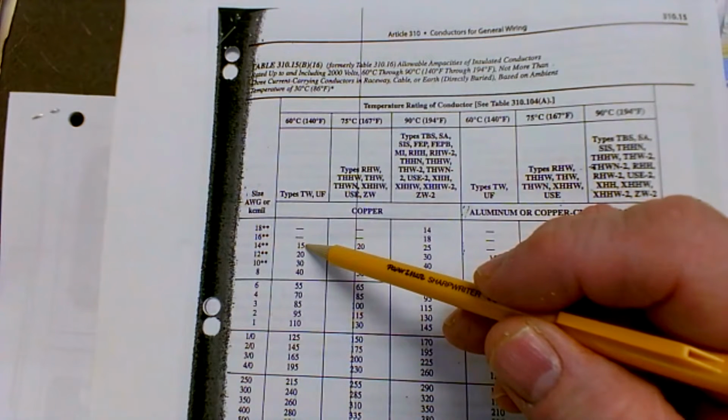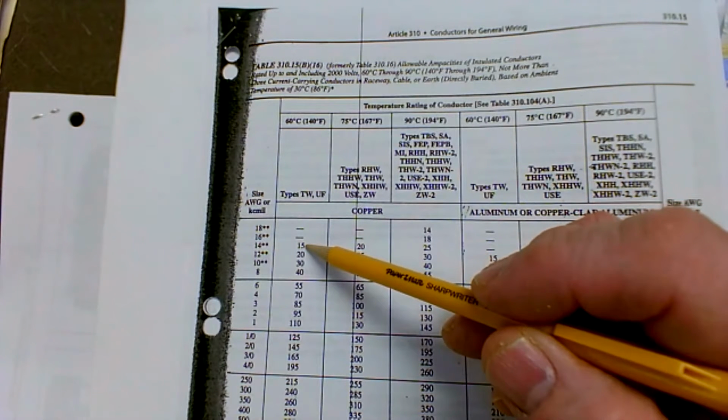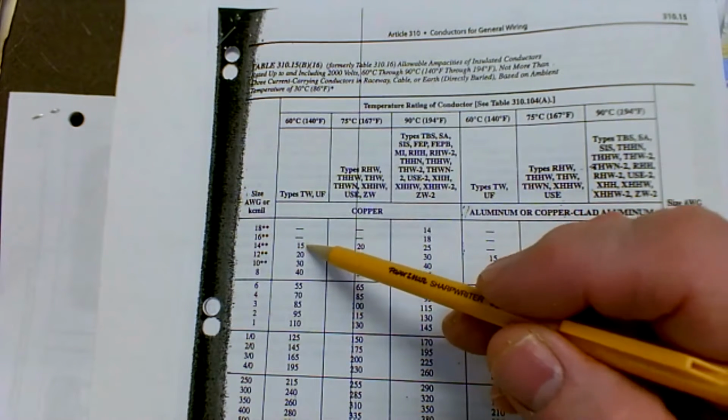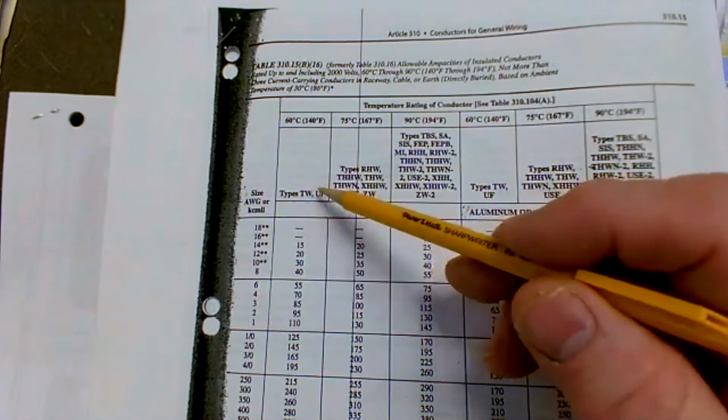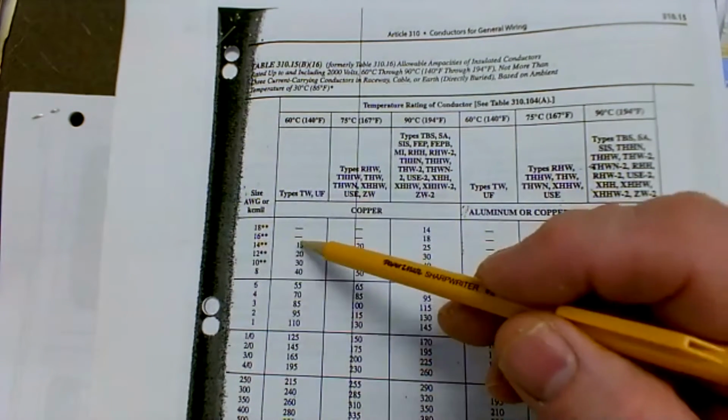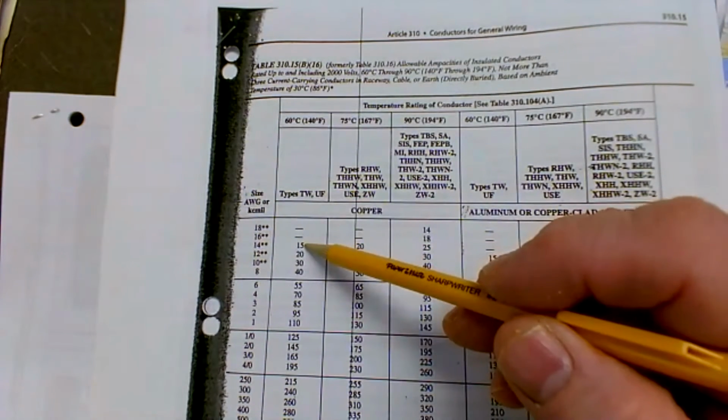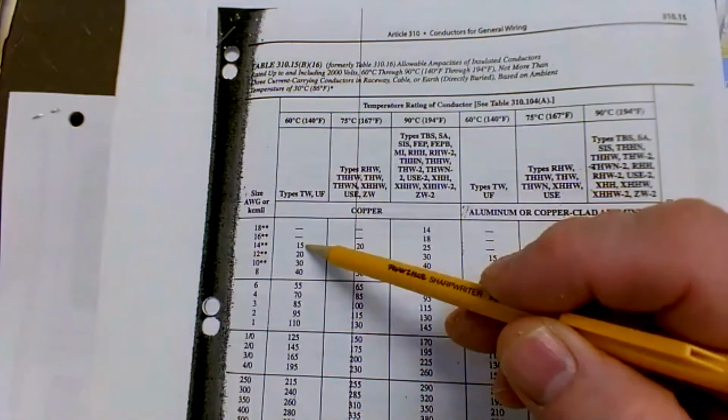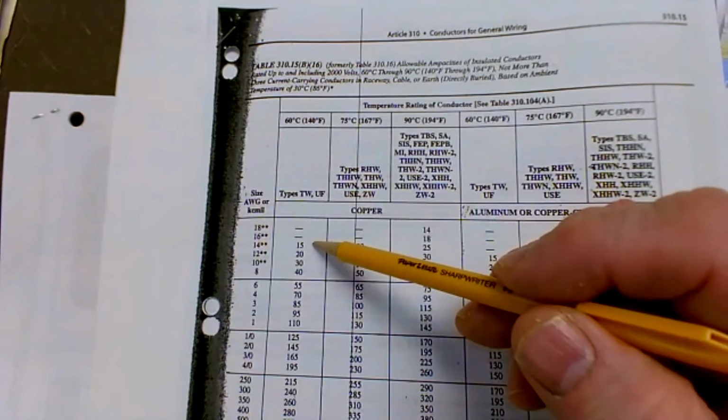15 amps. Okay, you see that, Renee? Yeah. Okay, Jamie, you see that? Yes, sir. So with that type of insulation, that number 14 wire can draw 15 amps, no more. If you go above that, you're going to overheat and melt the insulation.